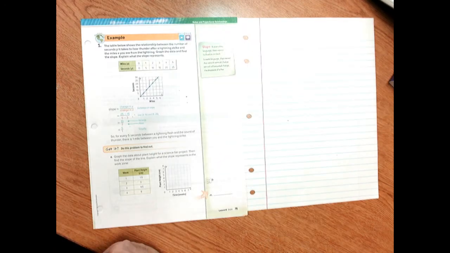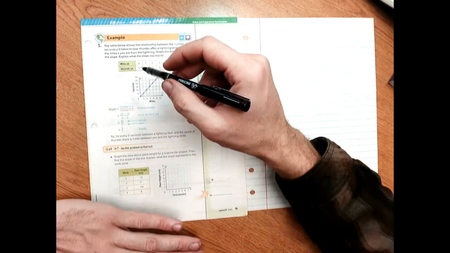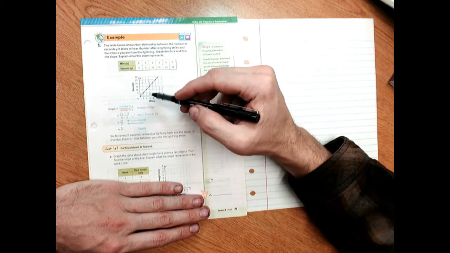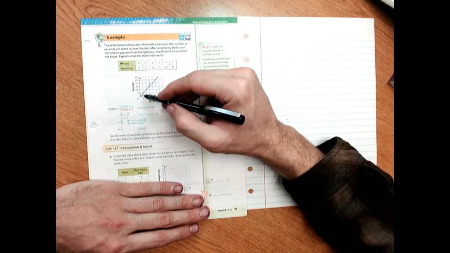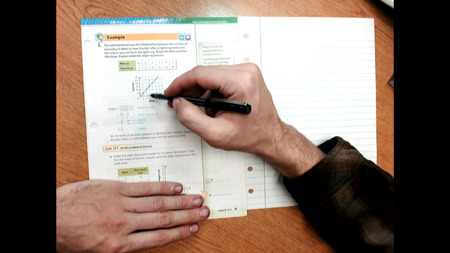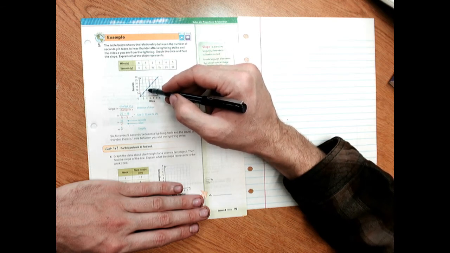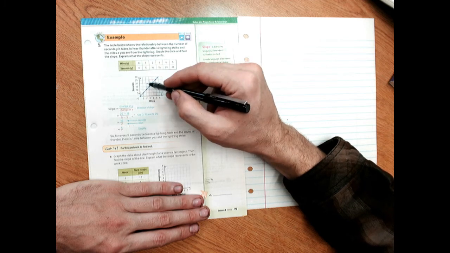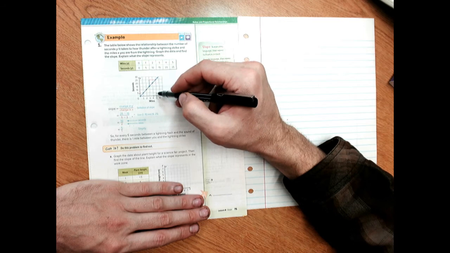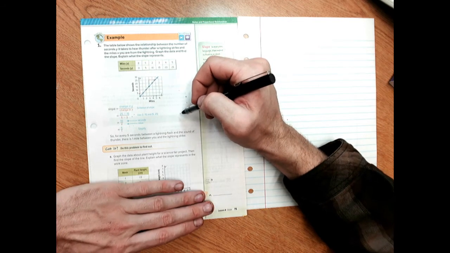Okay, next page. The table below shows the relationship between the number of seconds y it takes to hear thunder after a lightning strike and the miles x you are from the lightning. Graph the data and find the slope. Explain what the slope represents. So, here we have miles. We're starting at 0 for both, so that's nice and handy. Our first one is 0 and 0, 1 and 5, 2 and 10, 3 and 15, 4 and 20, 5 and 25.